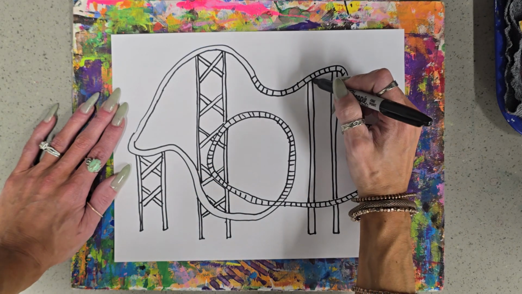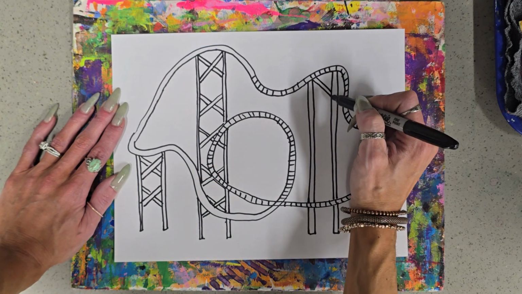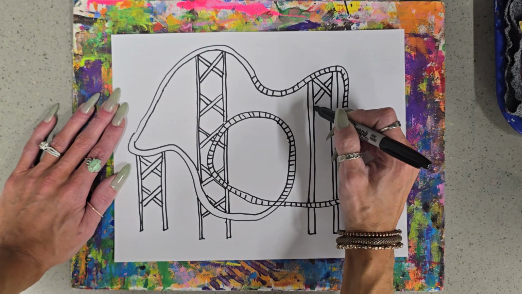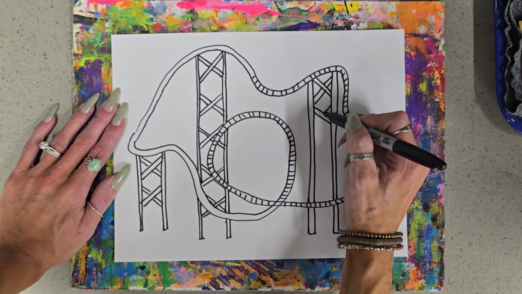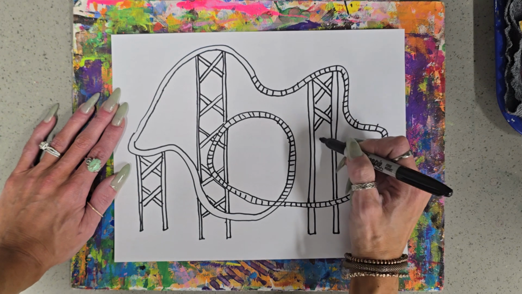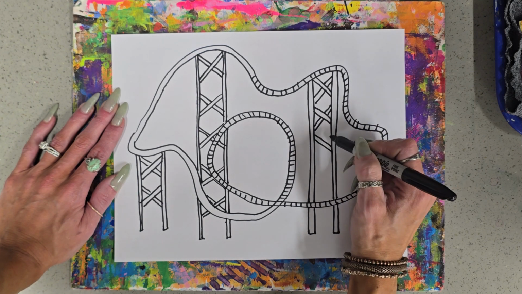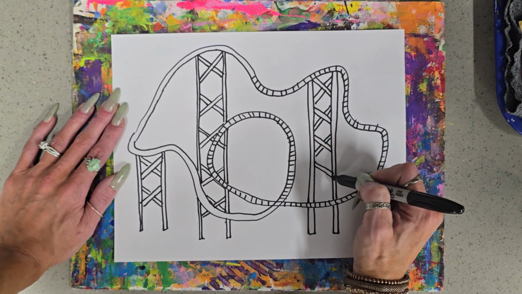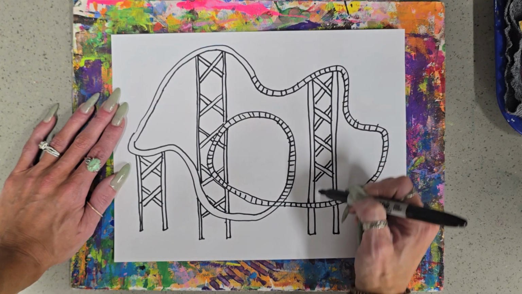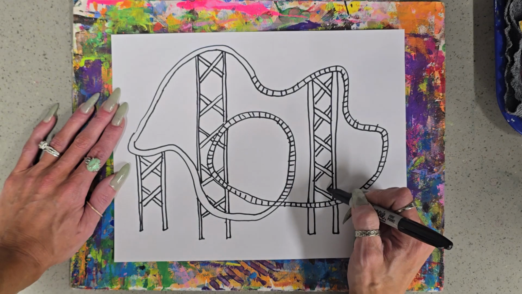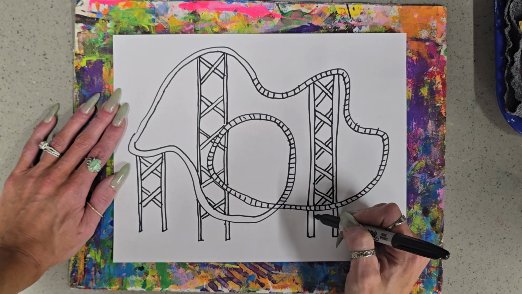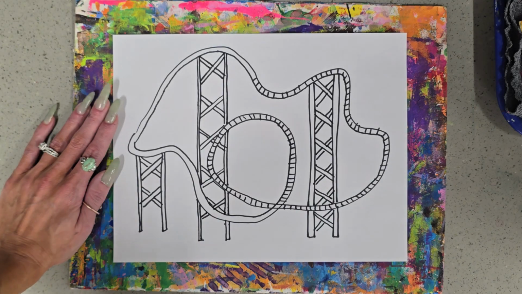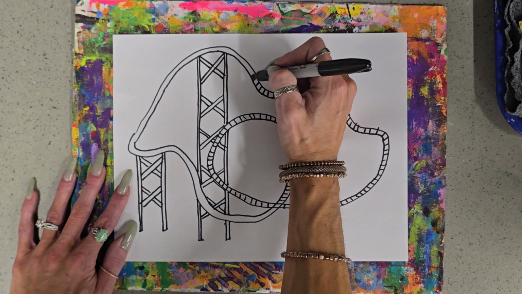Okay, once I've added all my support beams, I need to start thinking about adding other details to my picture, like perhaps maybe there are some festival or carnival details, like a hot dog stand. Maybe there's a cotton candy stand. Perhaps there's an entertainer or a clown, or maybe a hot air balloon in the background. Whatever you think you would see in an entertainment park, we can start adding in those details.